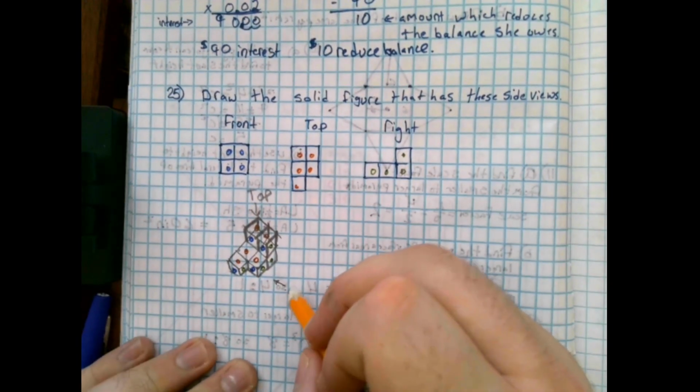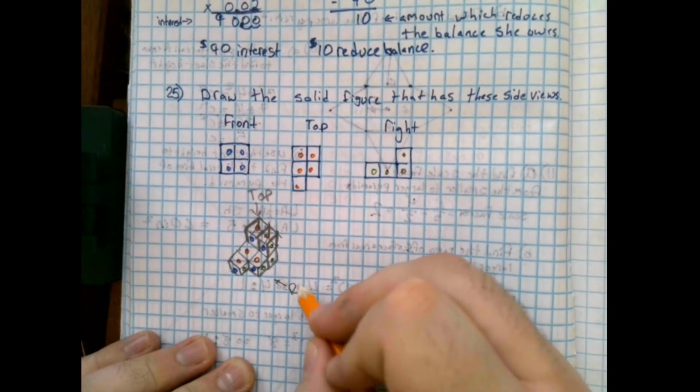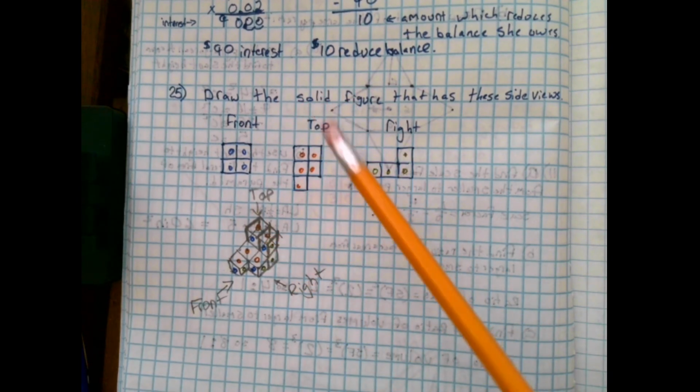Now, I always like to go top, then side, then front. I find that that makes it the easiest to draw out the shape. If you're going from the shape to the sides, it's pretty easy to just come up with some color coordinations and then get that picture drawn. But if you're going from the separate sides to the three-dimensional shape, I recommend starting with the top, then going to the right, then the front.